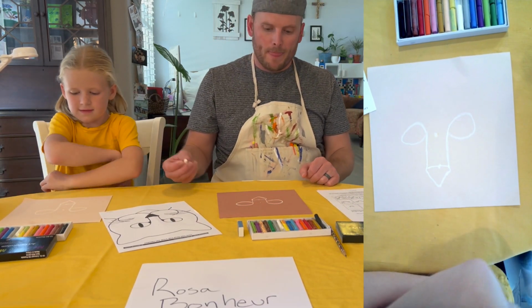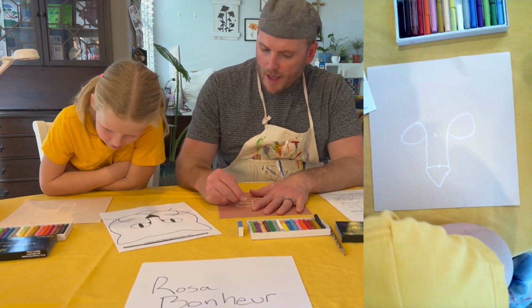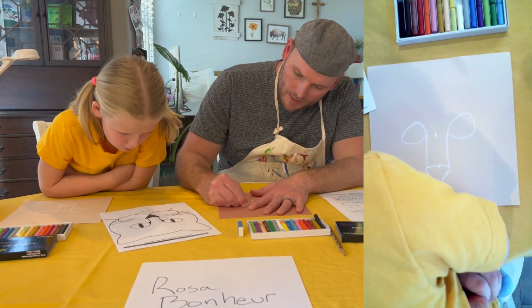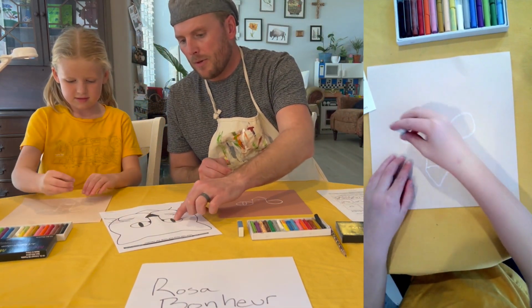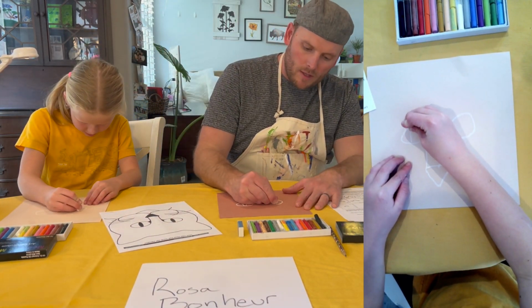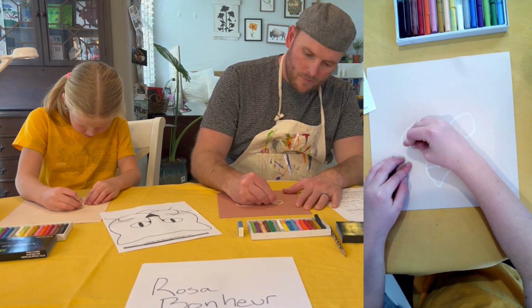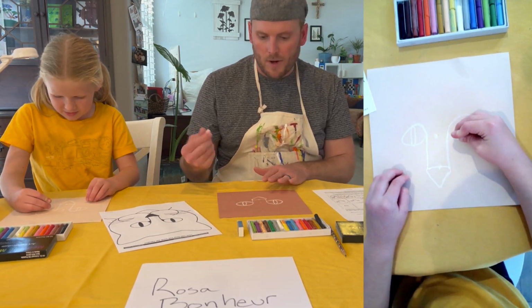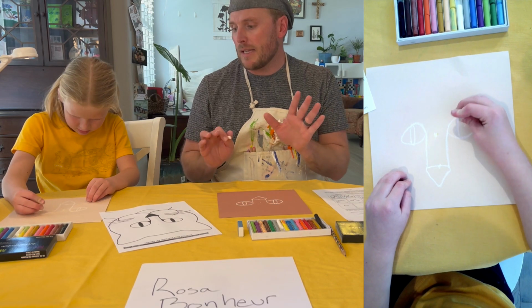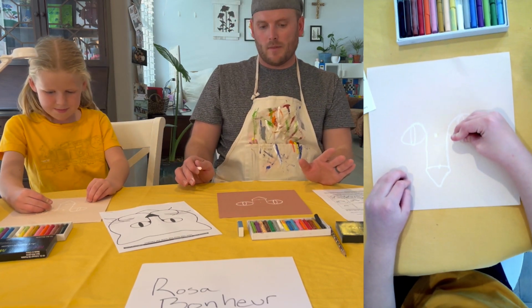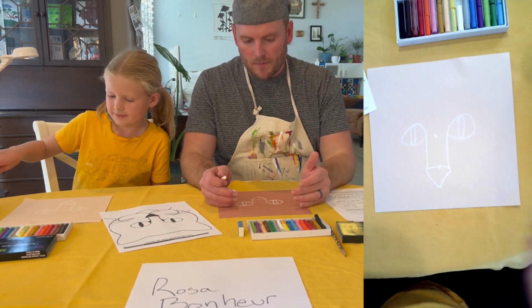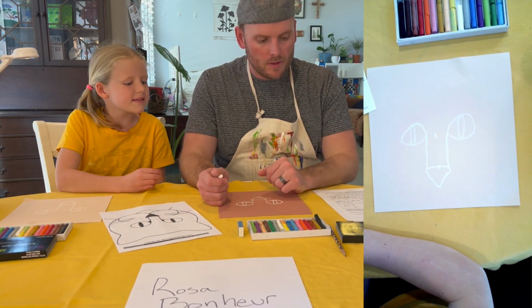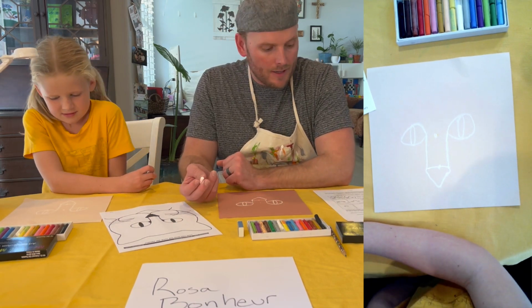Very good. Now, right in the middle of that are the pupils. So what did that look like to you? So like that. Yeah, so those pupils, draw kind of a really long oval. And we're not coloring it in yet. This is just the outline, right? Yep. Okay. So let's go over to our ears.